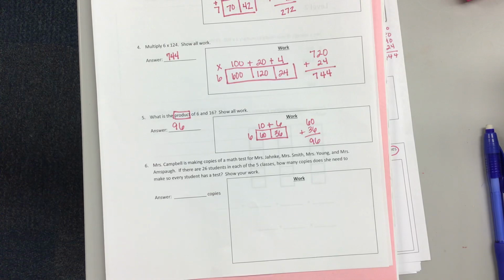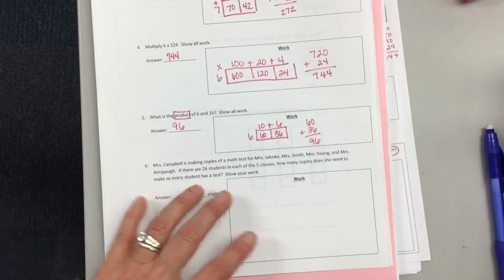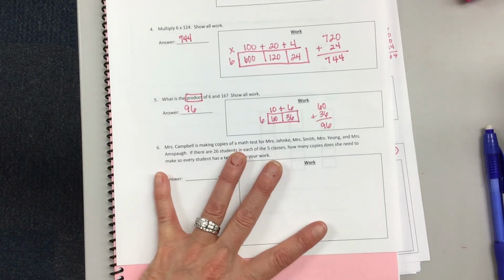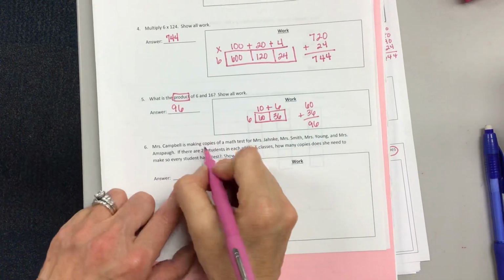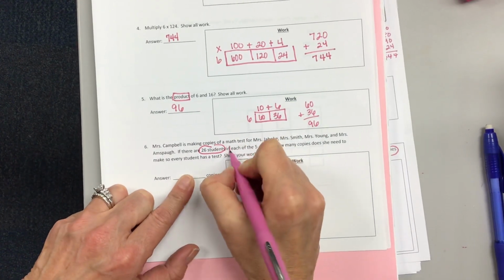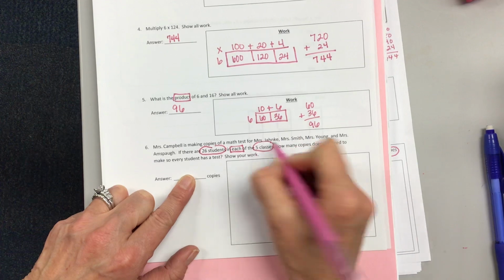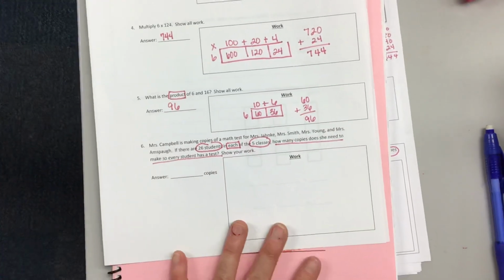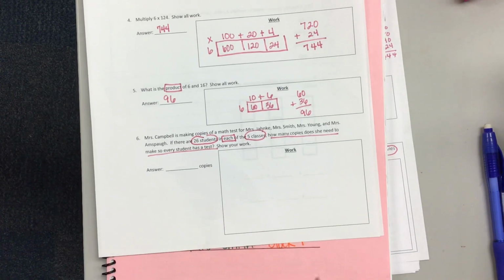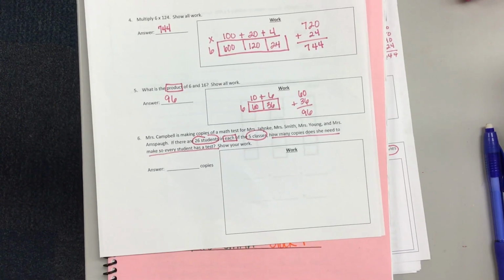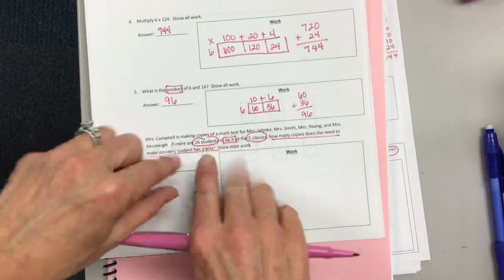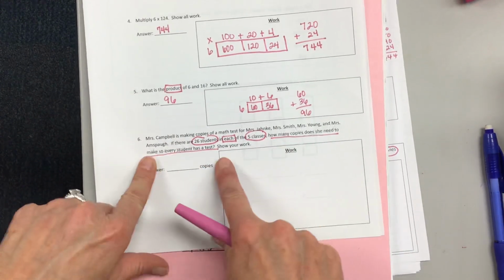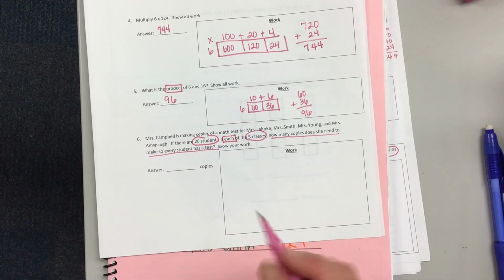Number 6. Mrs. Campbell is making copies of a math test. If there are 26 students in each of the 5 classes, how many copies does she need to make so that everyone has a test? Each in a story problem always means to multiply or divide. If it's in the information before the actual question that you're underlining, it means to multiply.